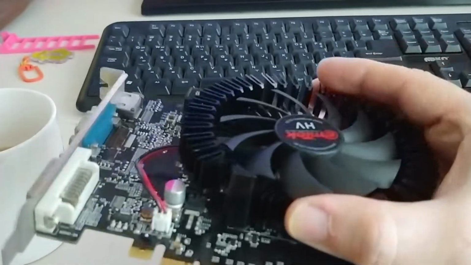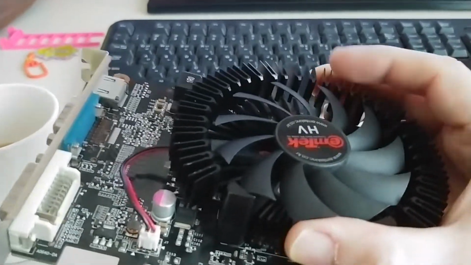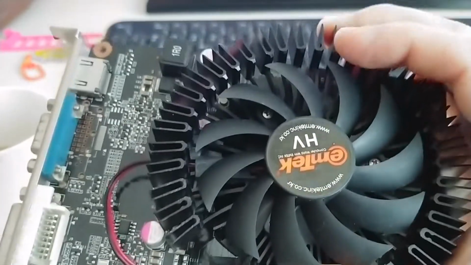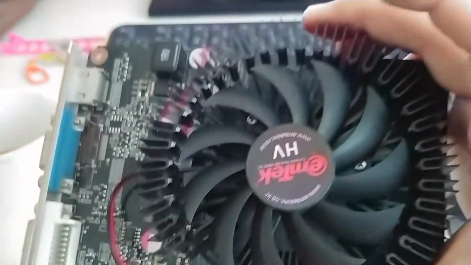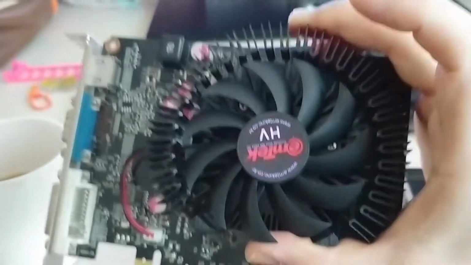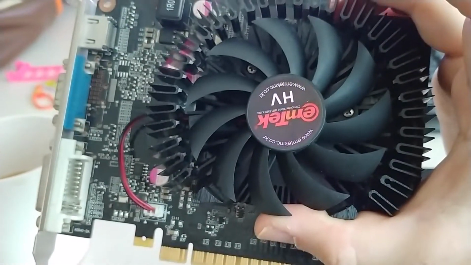And around the fan, exactly just around the fan, the heatsink surrounds it. So I think this is very efficient cooling.